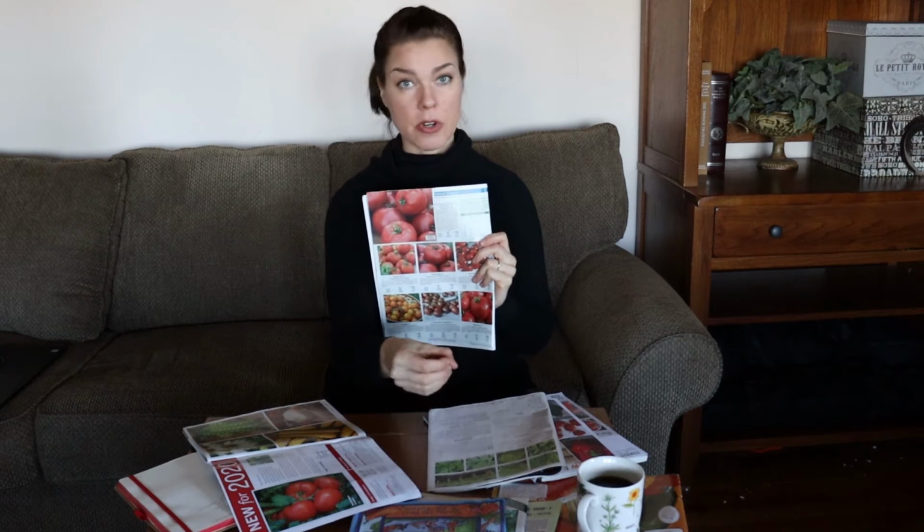That is 75 days from the time that tomato transplant goes into the garden until you're harvesting ripe fruit. That number does not take into account the 6 to 8 weeks that it takes from the time that you start the seed indoors till you have a transplant-sized seedling. So always keep that in mind.